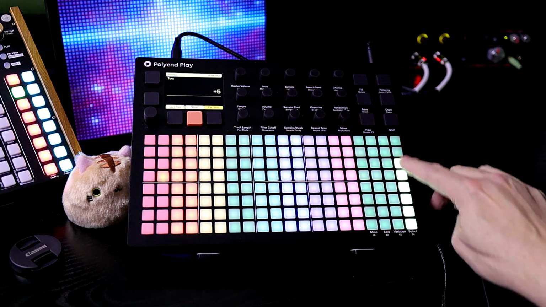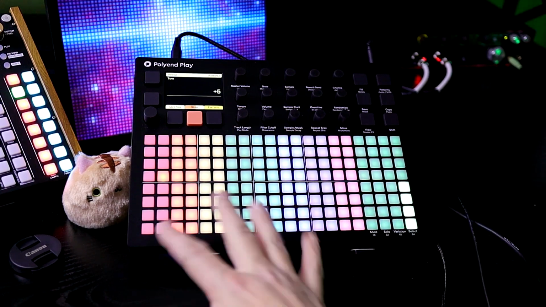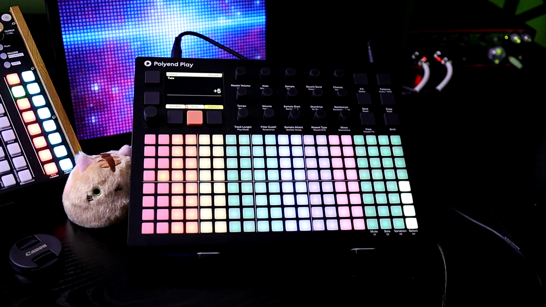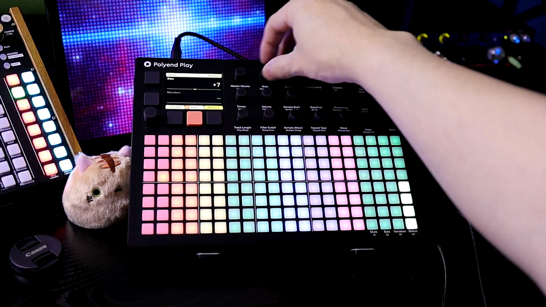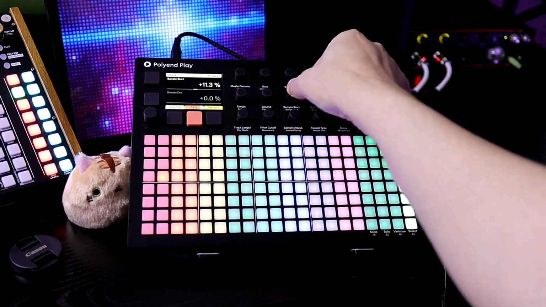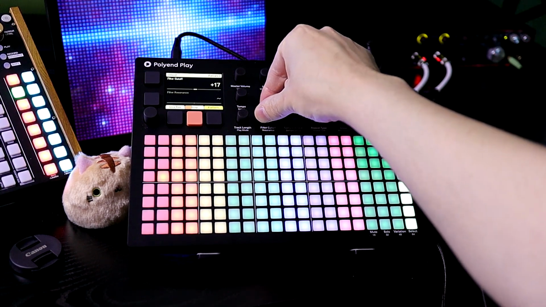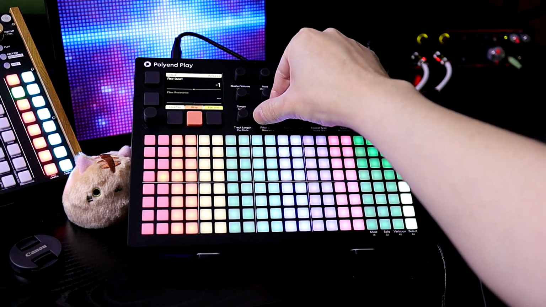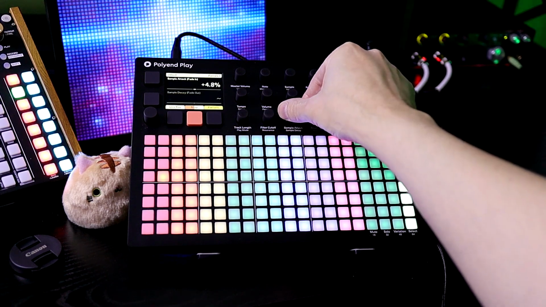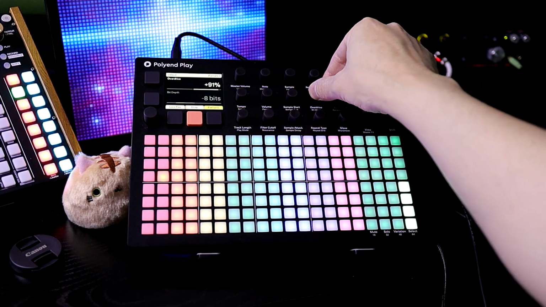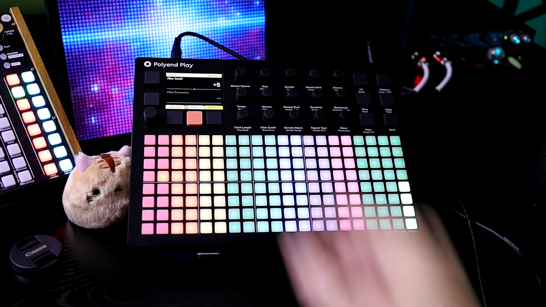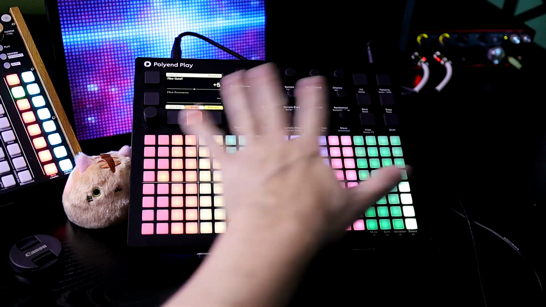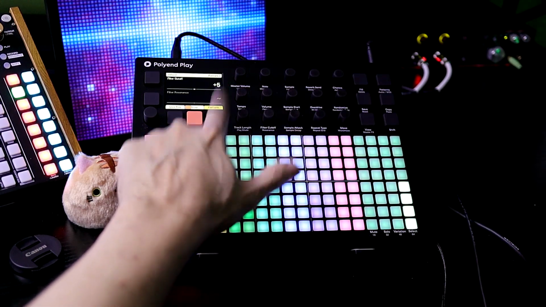So now, let's make that normal pitch, and all we're hearing is this pitch stuff. What I can do is change any of these parameters. Now when I press perform, all of those parameters are going to switch back to normal.